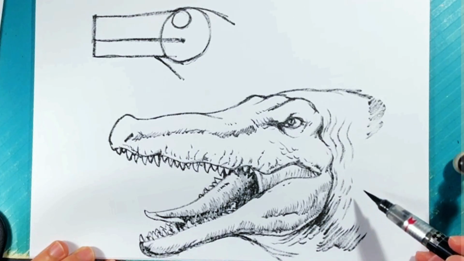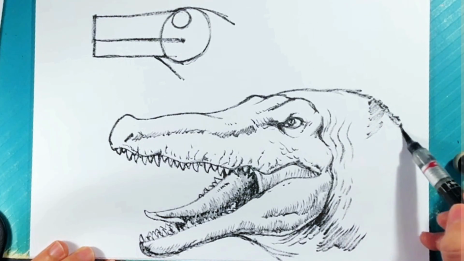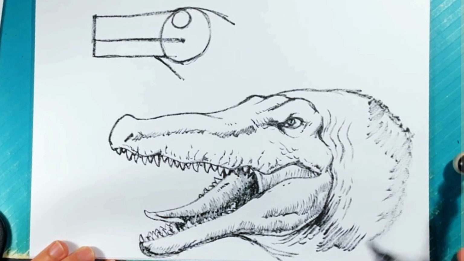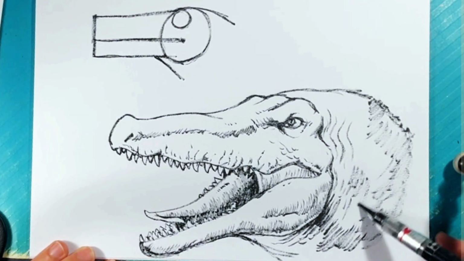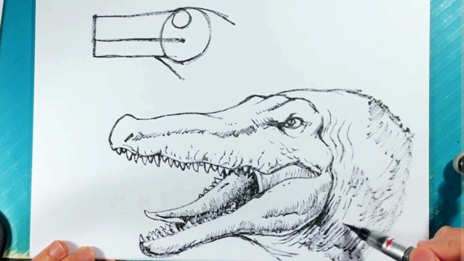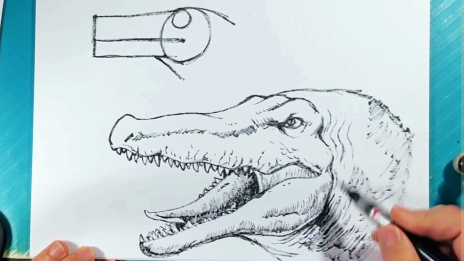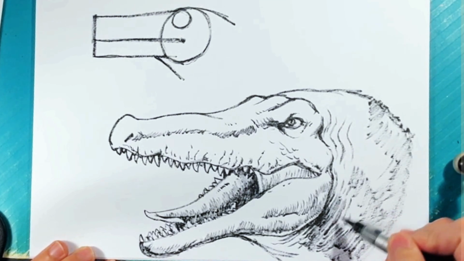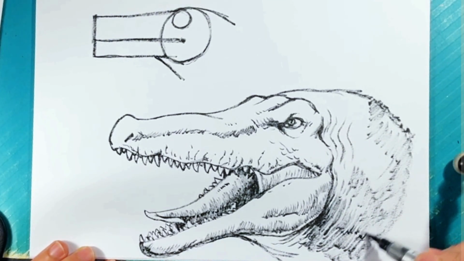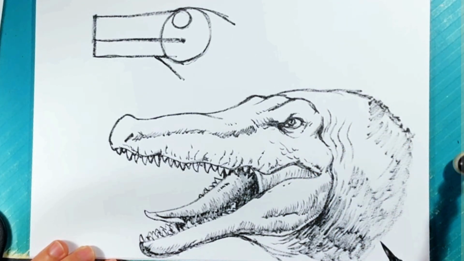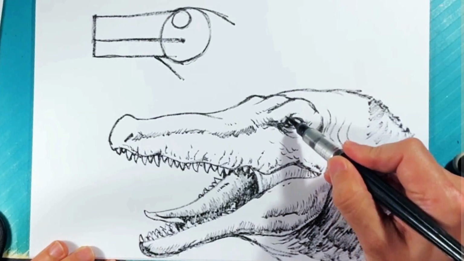Let's see. I want to vignette it a little bit, pulling back just a bit. And I want to vignette it a little bit over here by going even more on my side of the brush. There we go. Excellent. Going over here, putting a little bit of that value there.